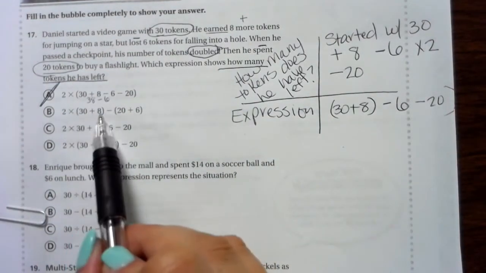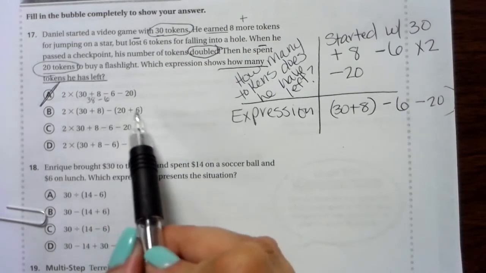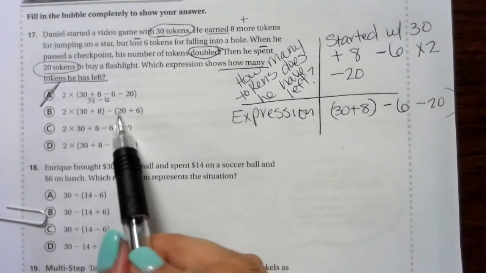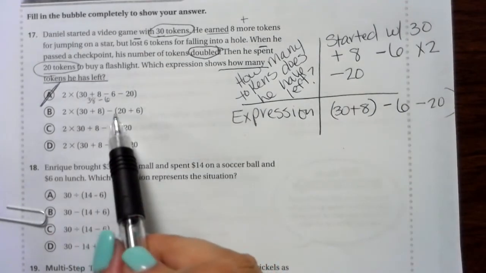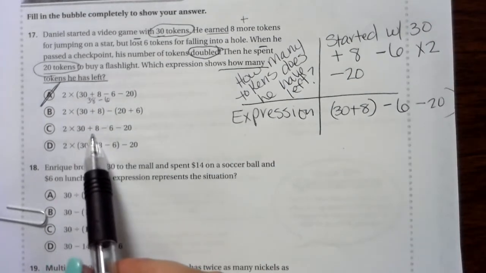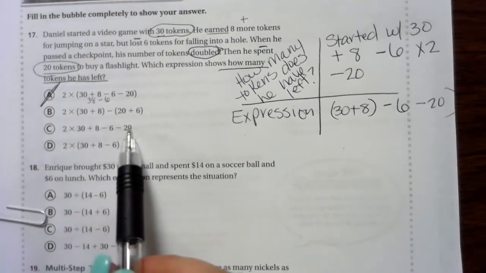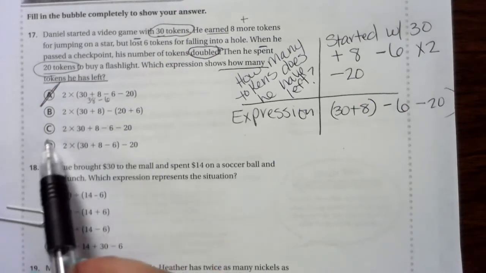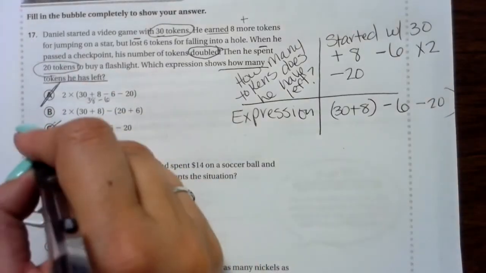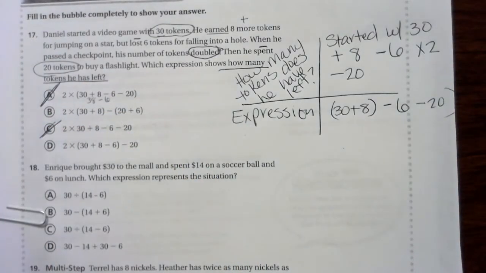Here, 30 plus 8 and then subtract 20 plus 6. Okay, I did subtract the 20 plus 6, but when am I going to do that? Okay, 2 times 30 plus 8. Well, I have nothing happening first here. If I did that, I would multiply 2 times 30 before I started. So that can't be it. I'm just eliminating what doesn't work.